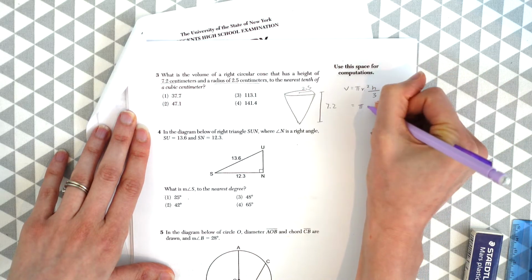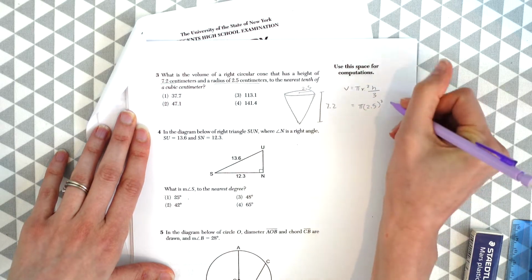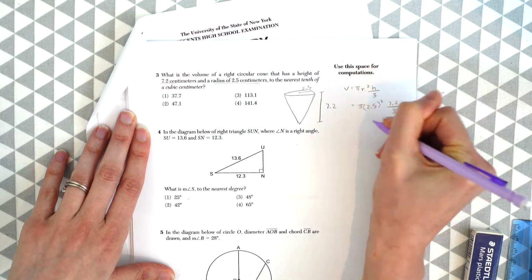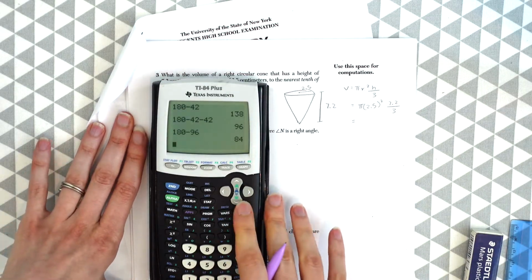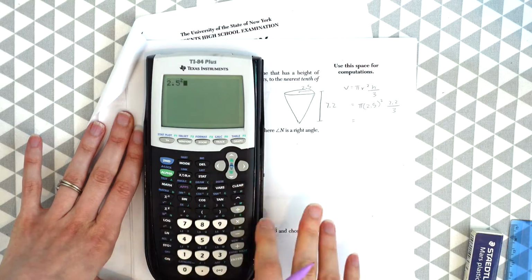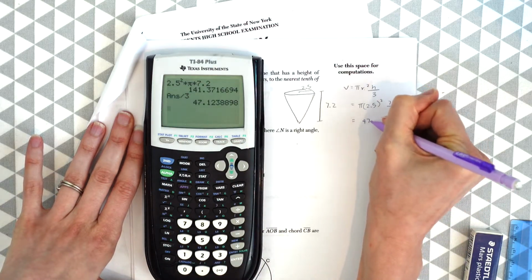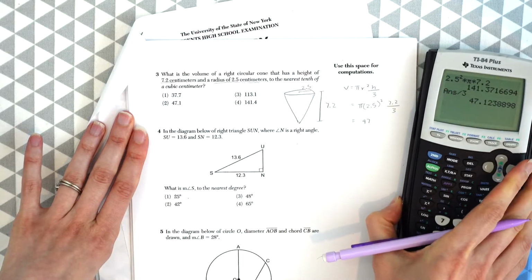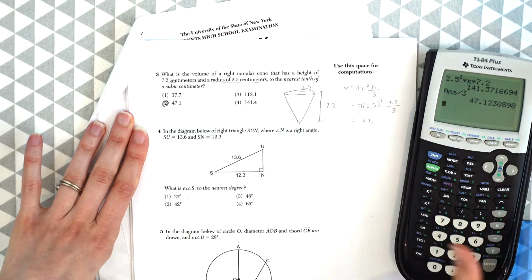So we know the radius, r squared, is 2.5 squared, and then the height is 7.2, over 3. We could just plug this into our calculator, and we get about 47.1, which is choice number 2.